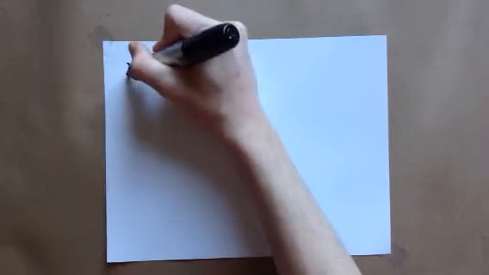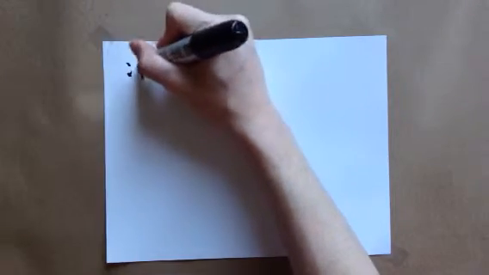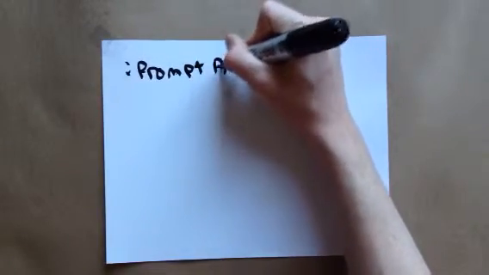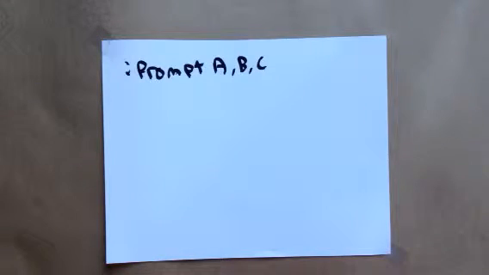So the code. We have our calculator. We need to start writing the code. So I'm going to tell the calculator, remember these colons? Those colons denote a new line of code. So we have Prompt A, B, and C. If you remember from last time, the calculator is going to ask me what the value A is and what the value B is. However, this time, in addition, it is also going to ask me what the value C is.